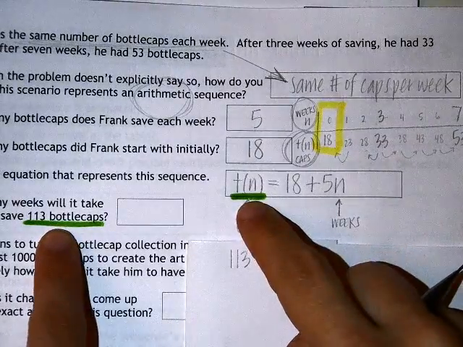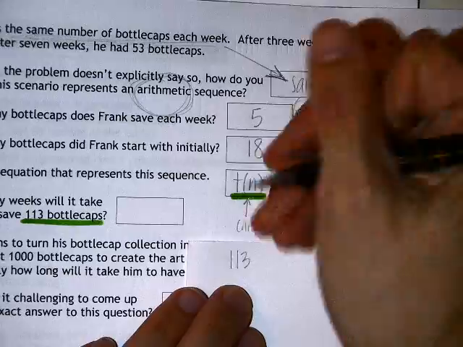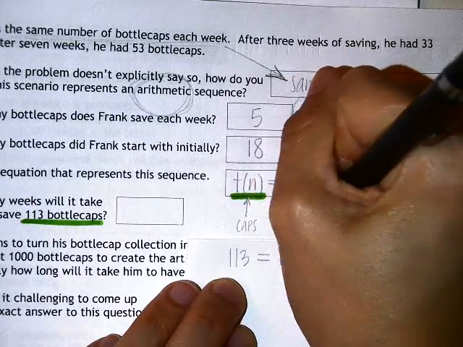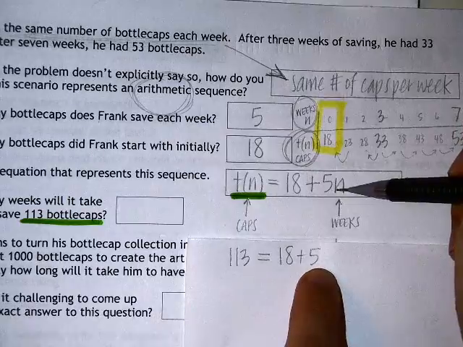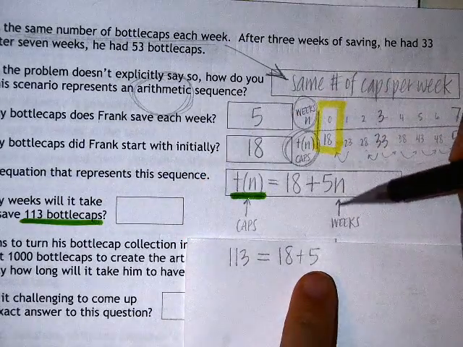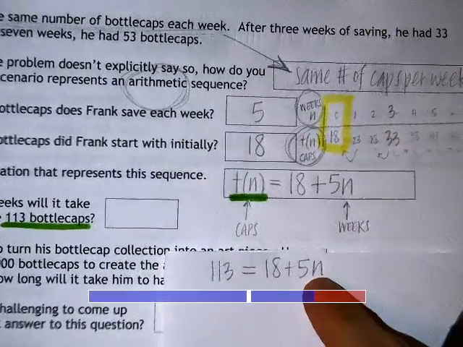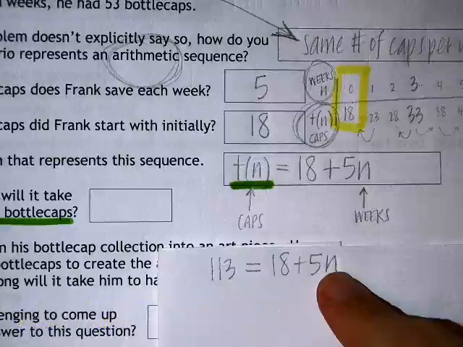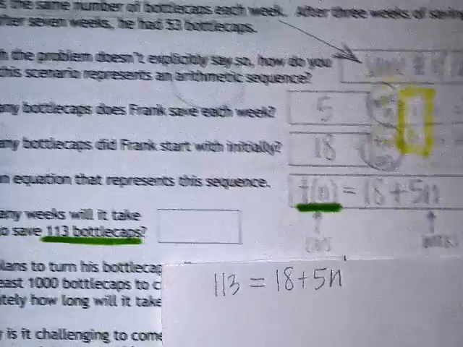It's an even exchange, caps for caps. So I'm going to make that substitution knowing I'm totally allowed to do that. 113 equals 18 plus 5n. Now I don't know how many weeks it's going to take. In fact, that's what the question's asking. I have no idea what to put for weeks, so I'm just going to leave that as n, because I don't know. N is a variable, which is kind of our way of saying, hey, we don't know, so let's leave that. Is your algebra brain kicking in here?